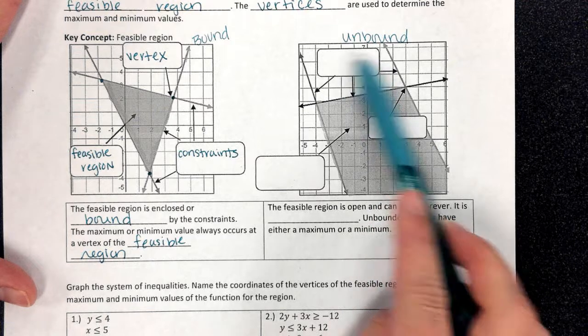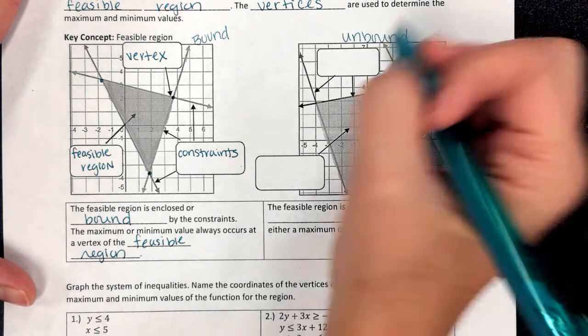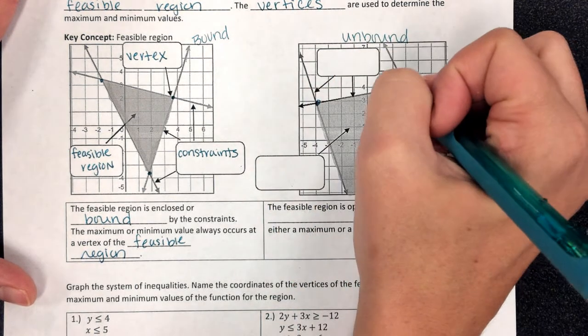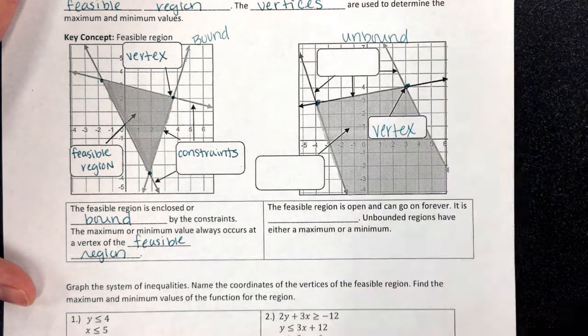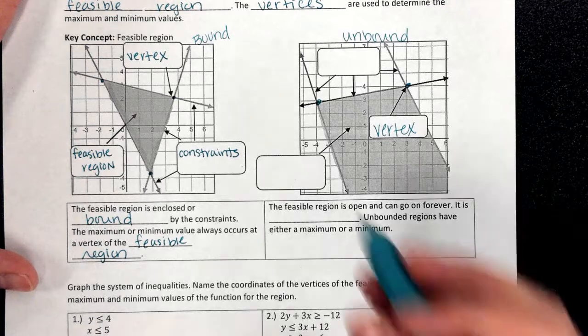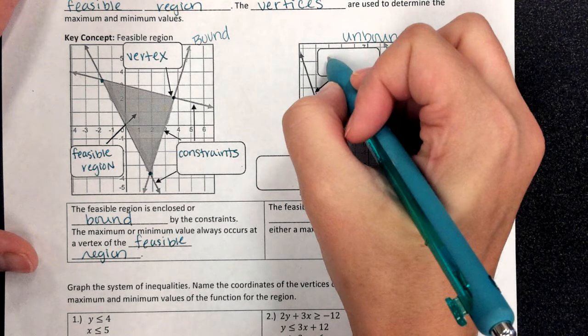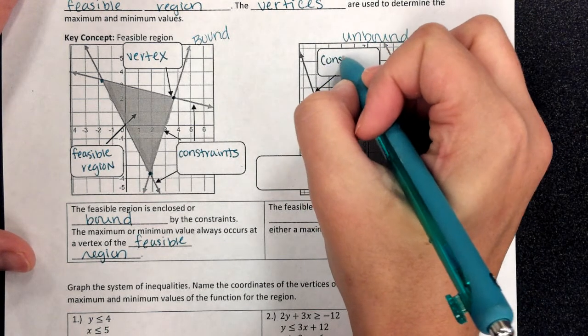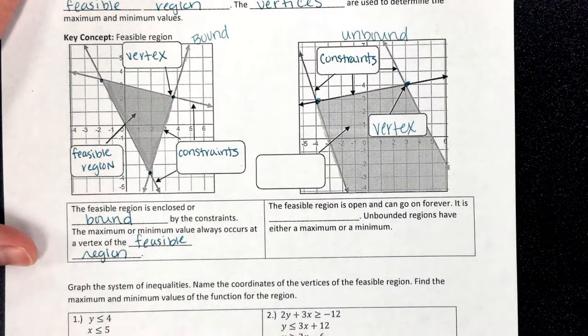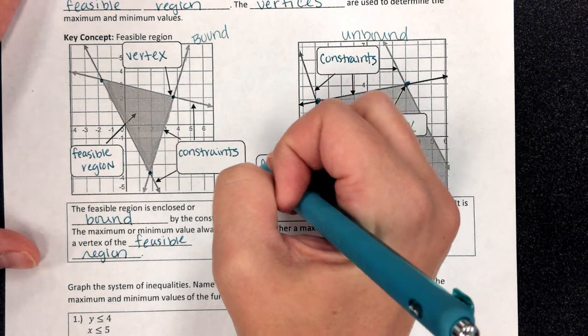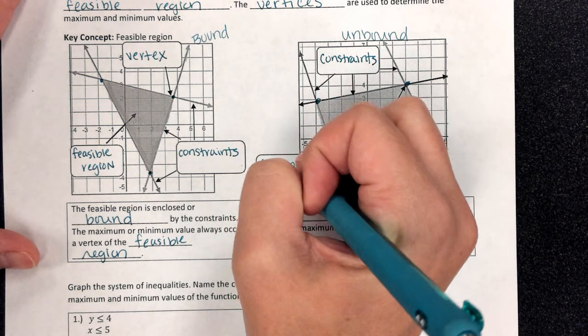So our unbound graph has the same things. Your vertex are all these points where your lines meet. Your constraints are still the lines. That's the box at the top. That's pointing to your lines or your inequalities. And then still the shaded area is the feasible region.